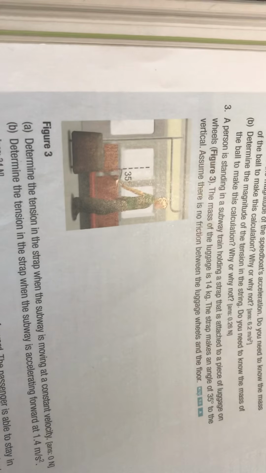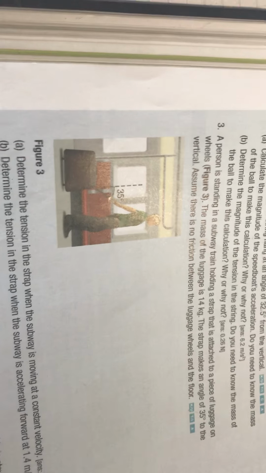This is page 110, chapter 3.1, question 3, A and B. A person is standing in a subway train holding a strap that is attached to a piece of luggage on wheels. The mass of the luggage is 14 kilograms. The strap makes an angle of 35 degrees to the vertical, as we can see there. Assume there's no friction between the luggage wheels and the floor. Determine the tension in the strap when the subway is moving at a constant velocity.